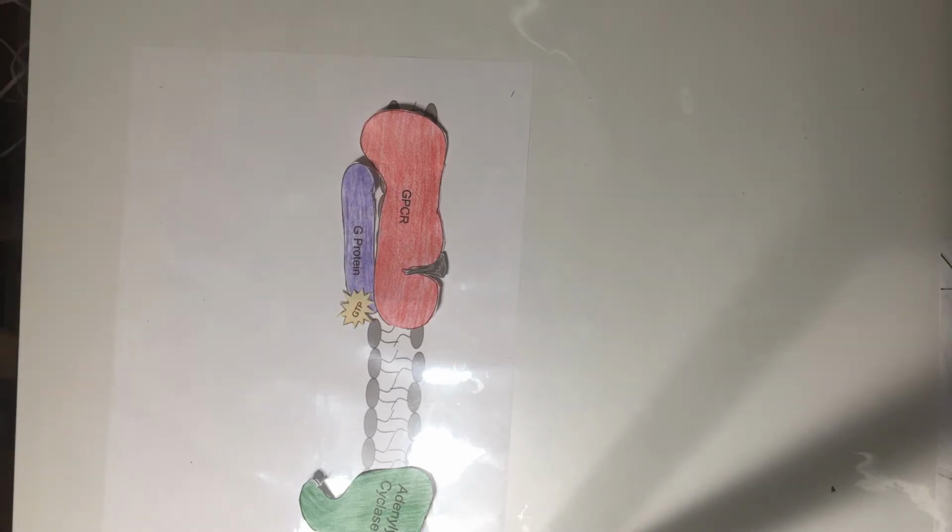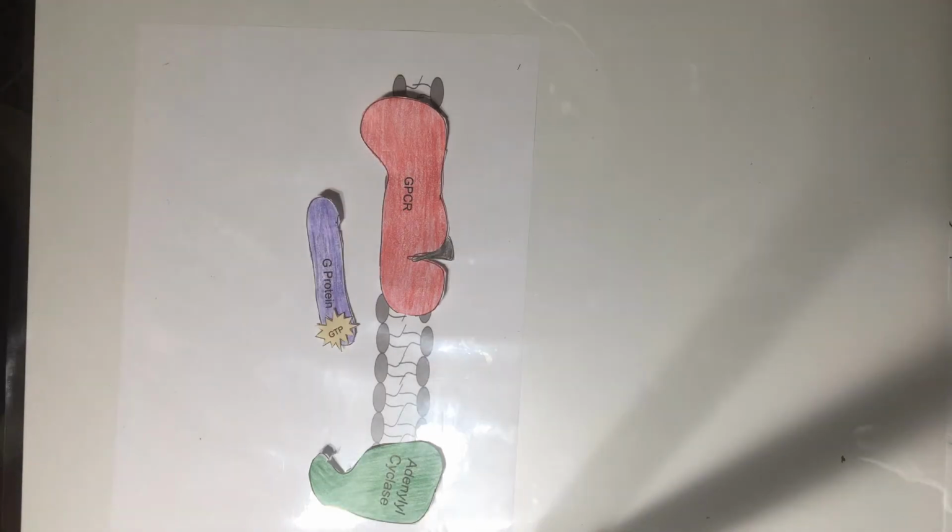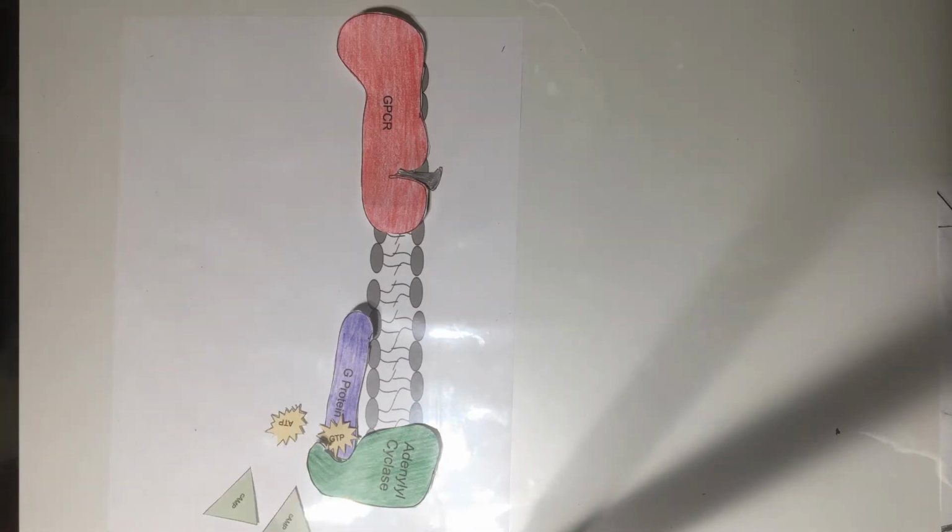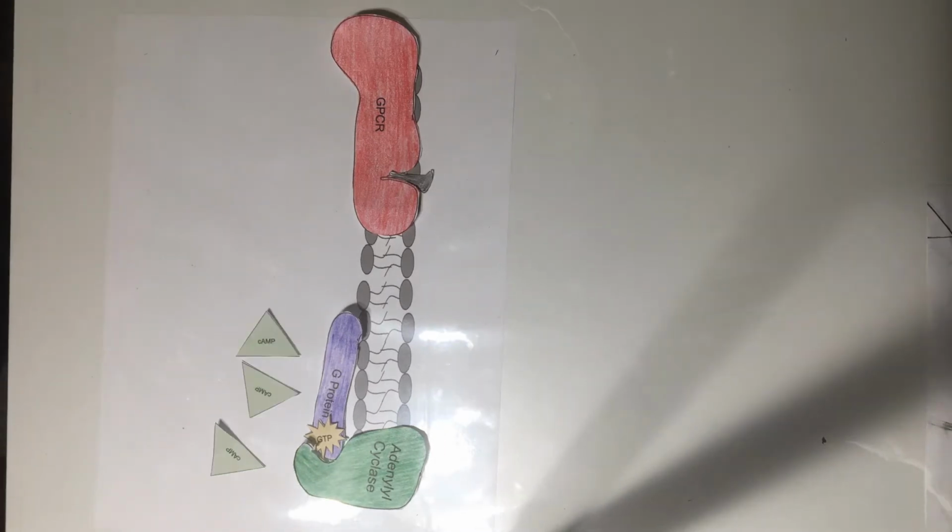The G protein then makes its way to adenylyl cyclase and activates it. Adenylyl cyclase then converts ATP into cyclic AMP. Cyclic AMP is a type of secondary messenger, and its job is to magnify the signal that the ligand induces.